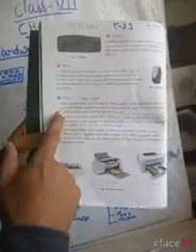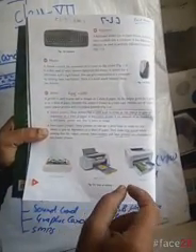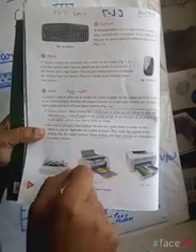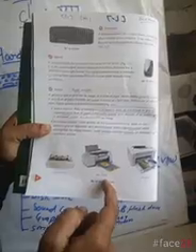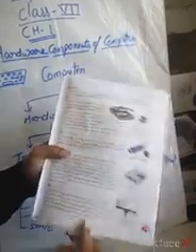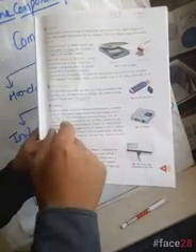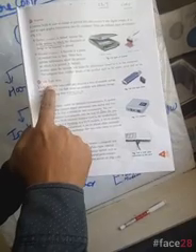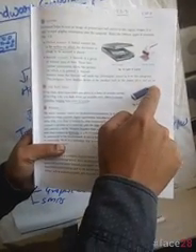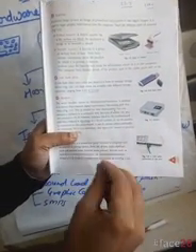Next one is the printer. Printers are of two types, impact and non-impact. Impact printer is dot matrix; non-impact are inkjet printer and laser printer. Next one is the scanner. Scanner is of two types, flatbed scanner and barcode scanner, which is used to scan the barcode written on the product. Next one is the USB flash drive or USB pen drive. It is used to store large amounts of data.